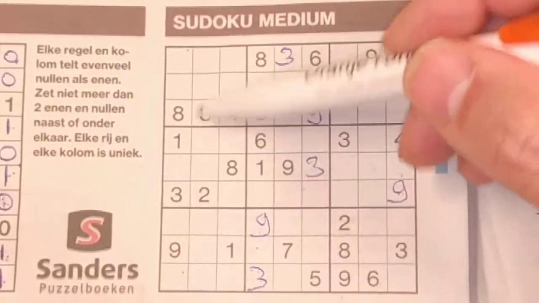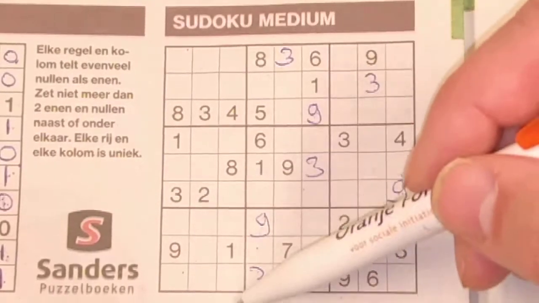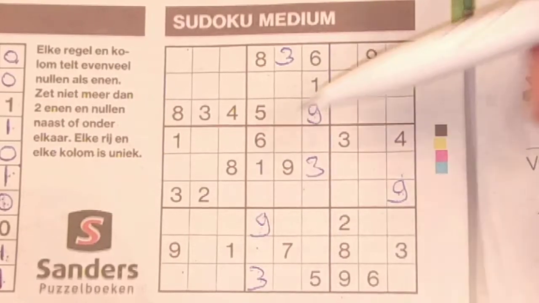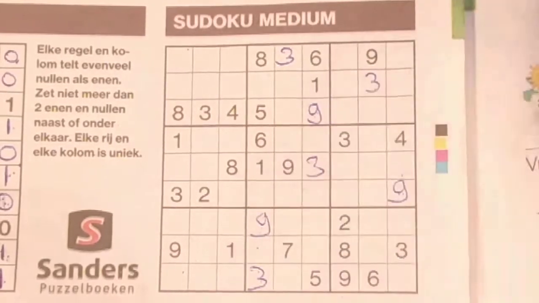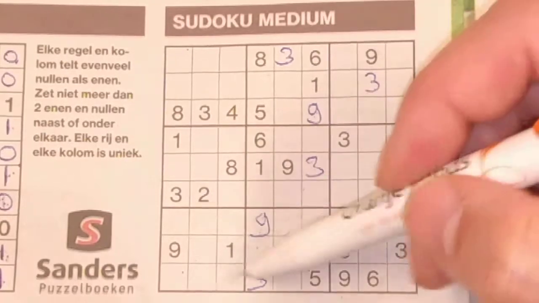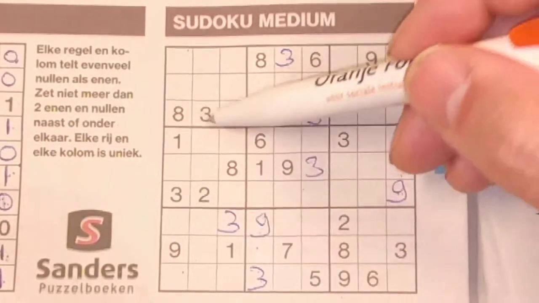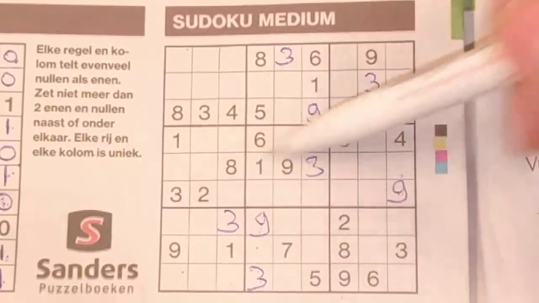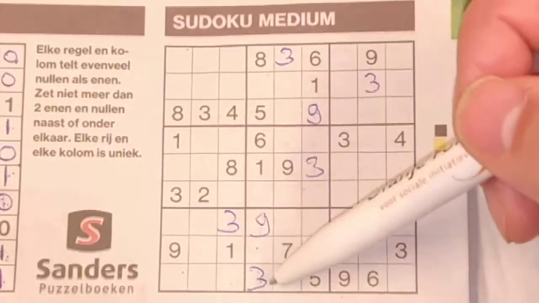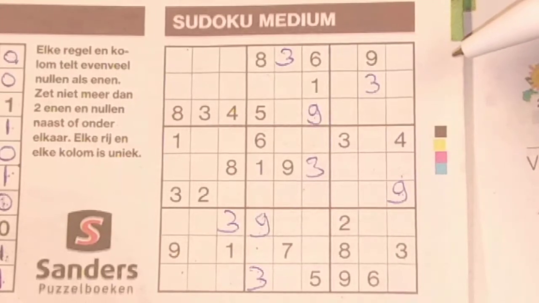3 in the first column, 3 in the second column. So in the third column, the only 2 places for a 3 are here or there. But I see here 3, no 3 there. 3 should be here. And all the 3s are used, I can see. Yes, alright.